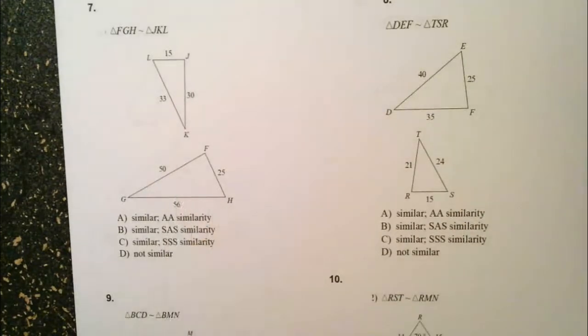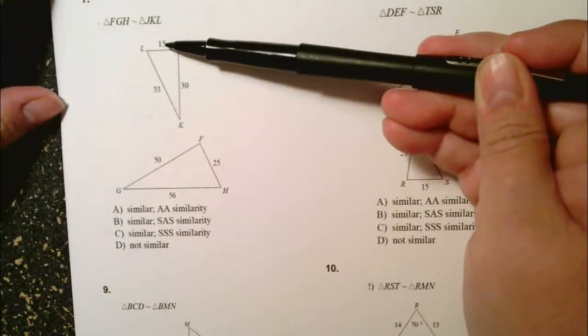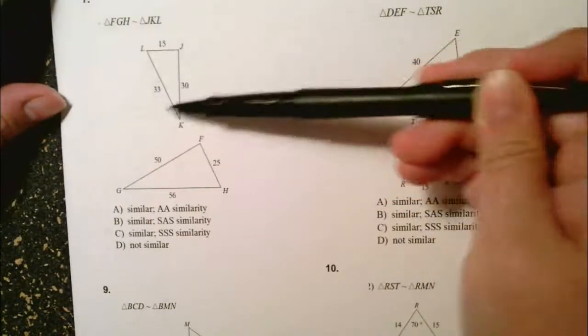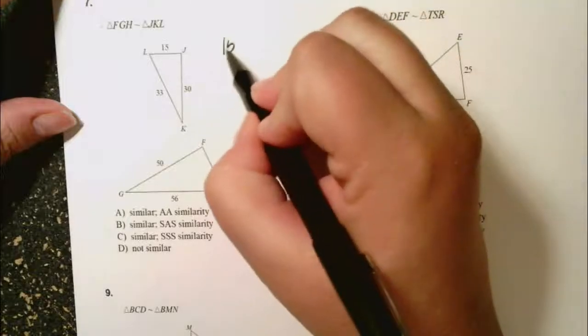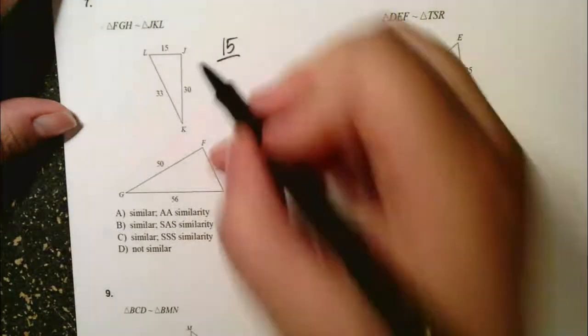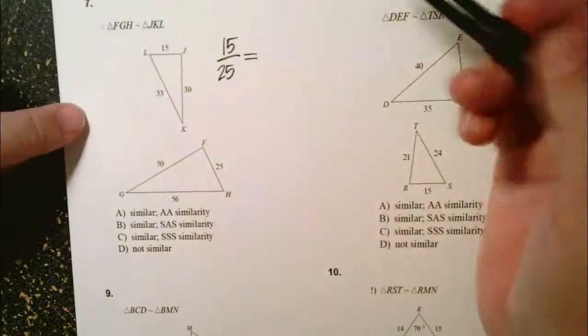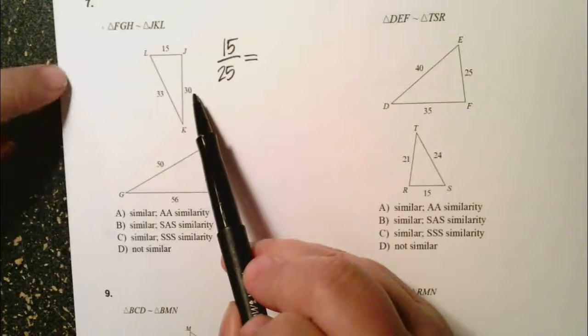So let's compare. Key thing when you're comparing is make sure you compare the sides that should go together, meaning I would start with the smallest. The smallest side on this triangle here is 15. So 15 over, then I look at the smallest side on this triangle, and that's 25. And I'm checking to see if it's equal to, the next biggest one here is 30.